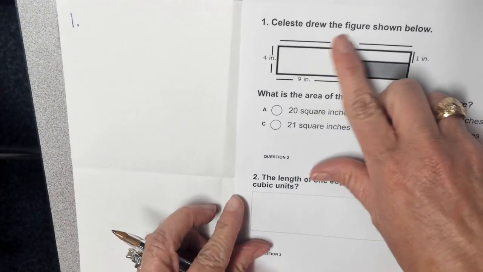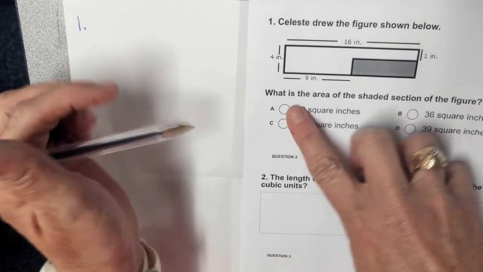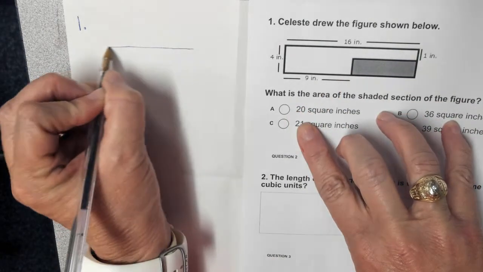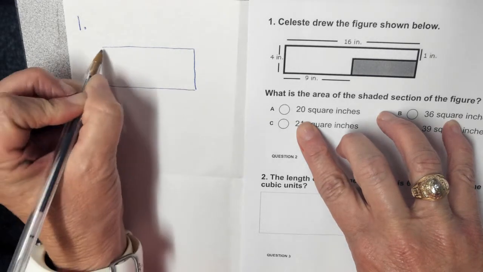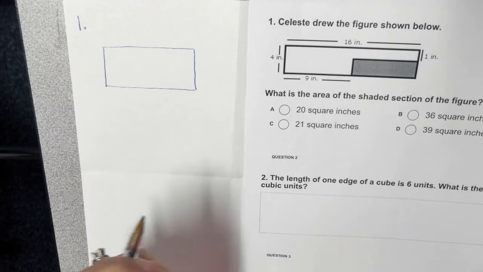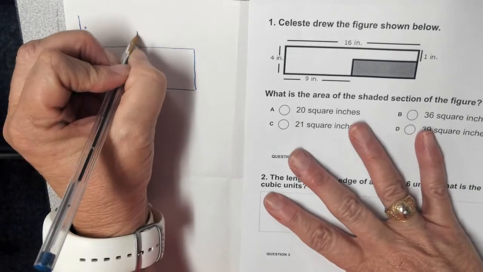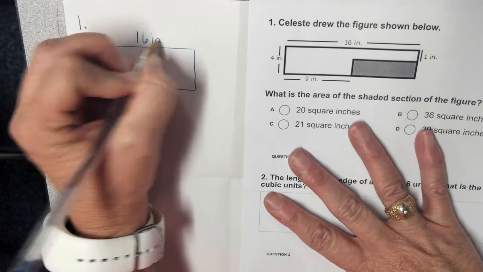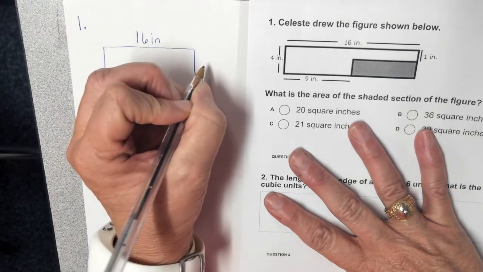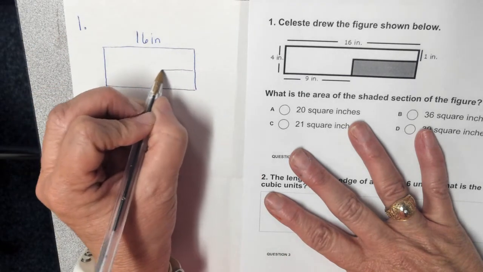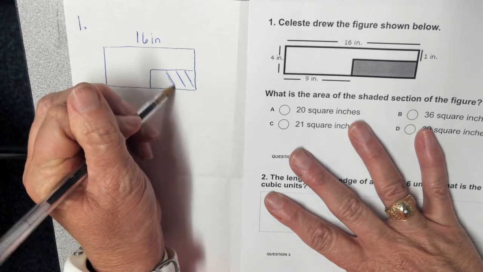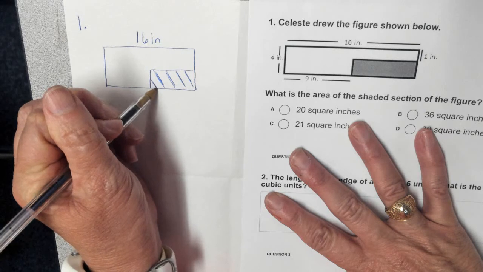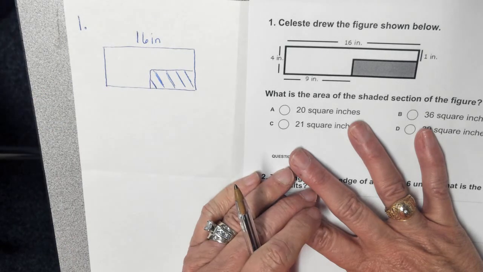So when I go back and I look at number 1 and it says Celeste drew the figure shown below, I'm going to sketch this figure for number 1. And it looks like my top measurement is 16 inches. Inside my figure, I have a shaded area. I'm just going to use some diagonals to make note of that shaded area.